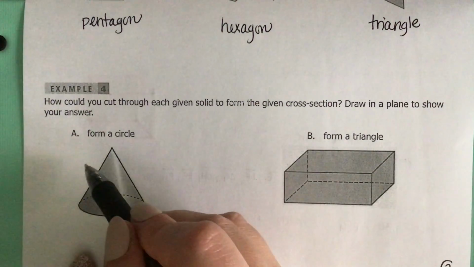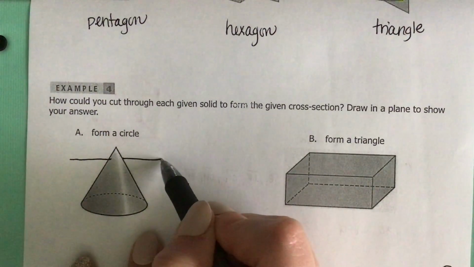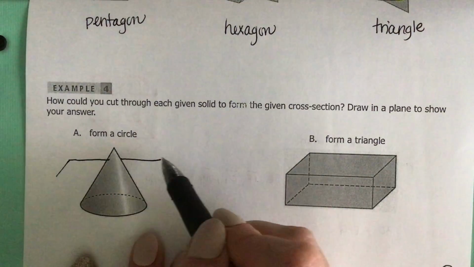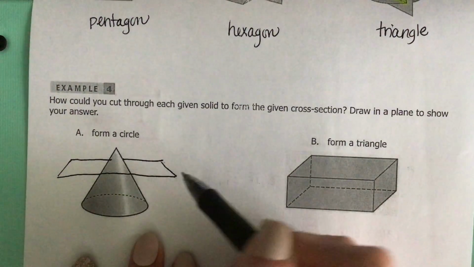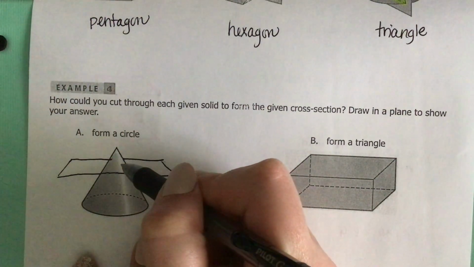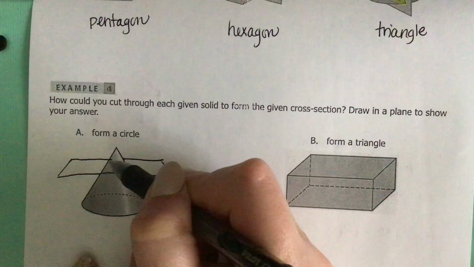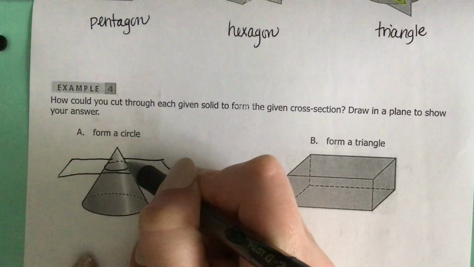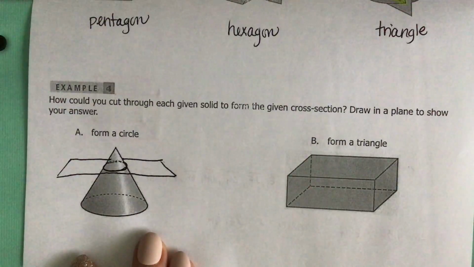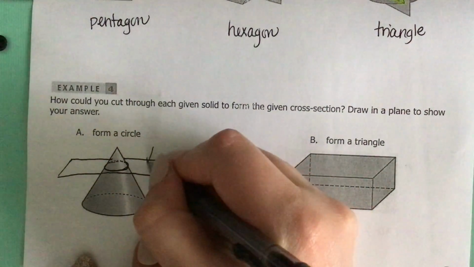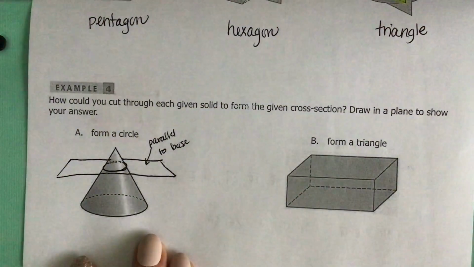Now, there's more than one answer based off of how high up you draw your plane, but this is my example. So if I were to take a plane and cut through it just like this, then that plane would end up cutting a circle like that. So that's one example, but it needs to be parallel to the base. So I'm actually gonna label that parallel to the base, just so you can see that.